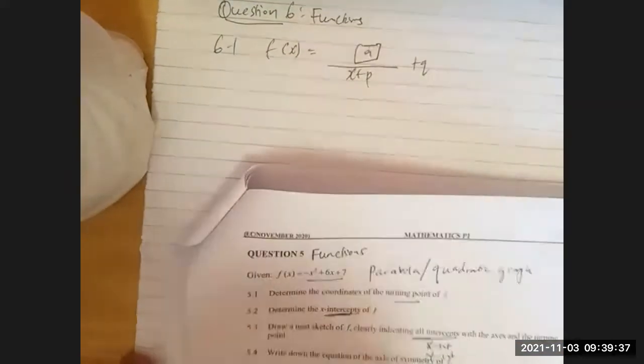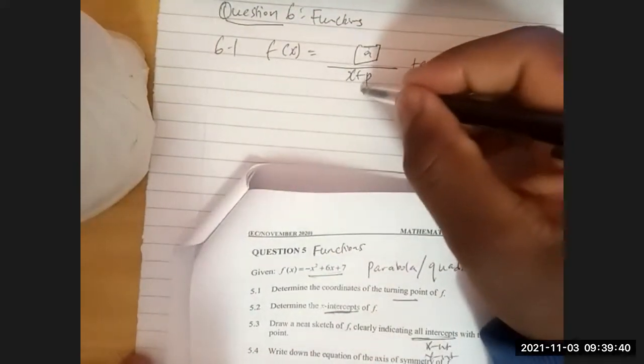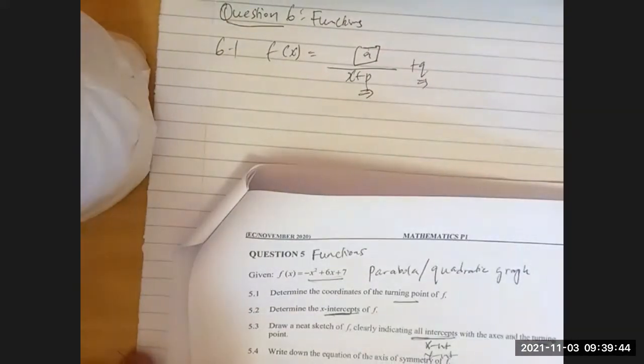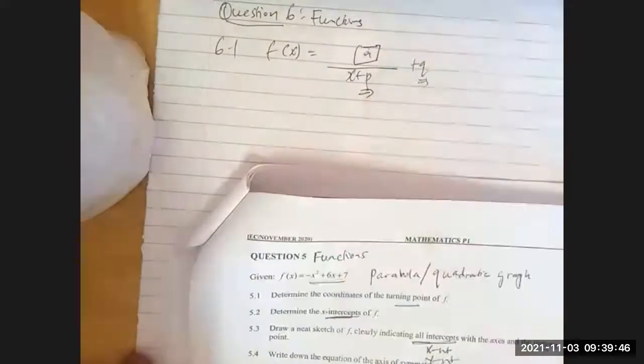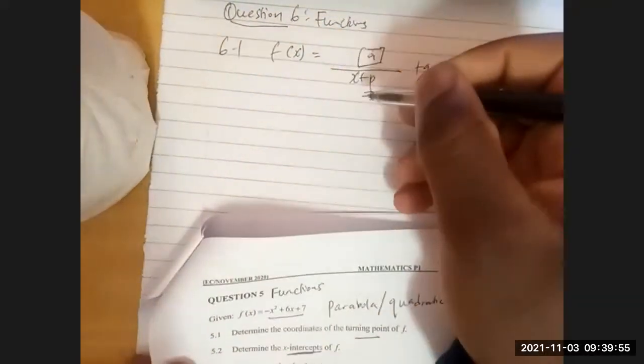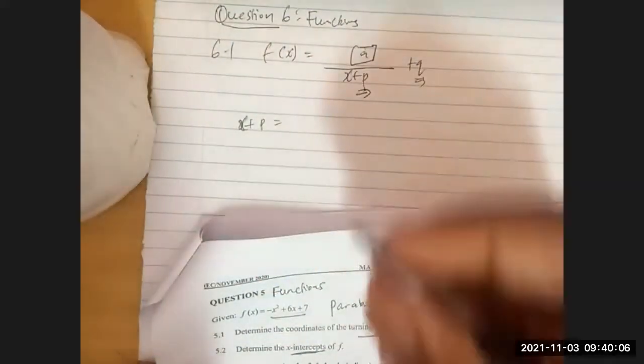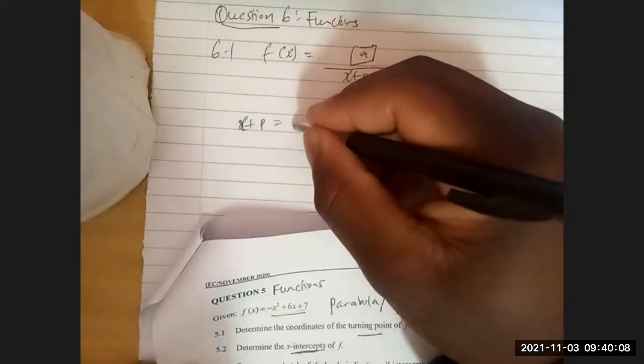It's fine, we don't know a, but we must put something for p and something for q. So where are we going to get that information for p, and where are we going to get the information for q? You must know that on the hyperbola, x plus p is equal to the x value of the asymptote.